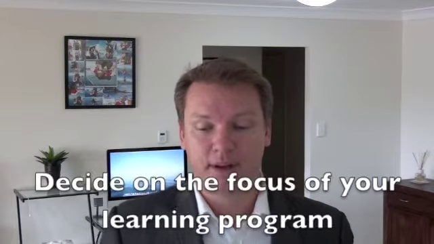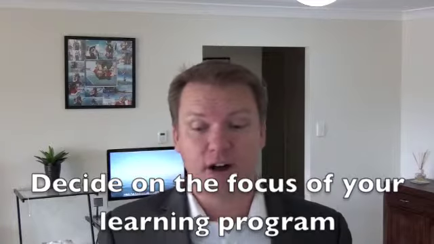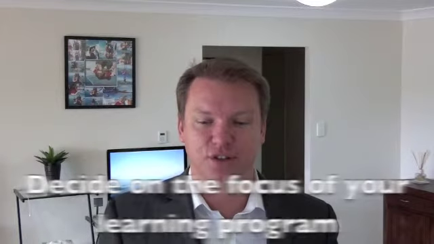On the second page of Task 1, you'll notice that it says instructions for developing 2 learning programs. This is a step-by-step instruction of what to do. The first step simply says decide on a focus for your learning program. Be guided by the direction provided for developing learning programs in Learner Guide 2. Okay, so it's asking you to have a look at the Learner Guide to get a bit of background as to what you have to do.